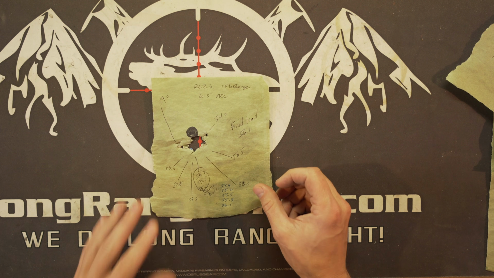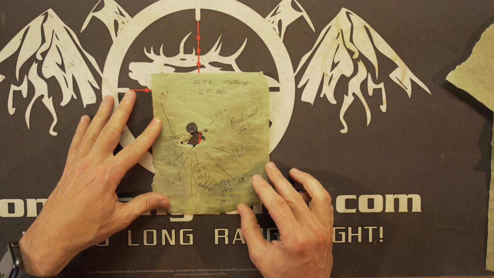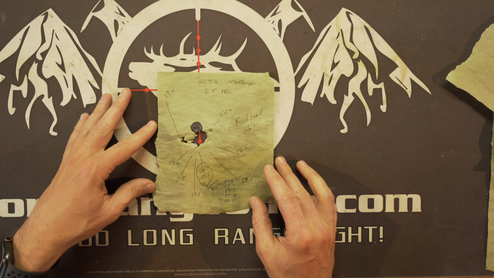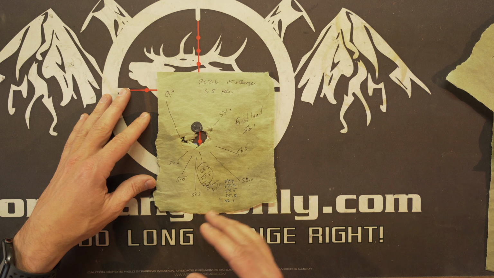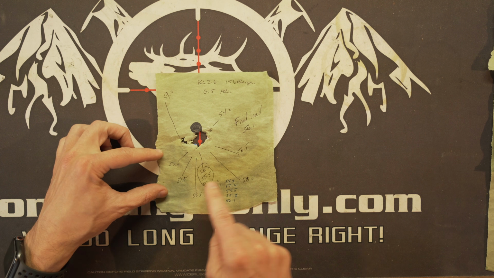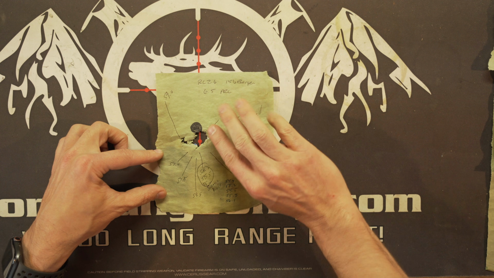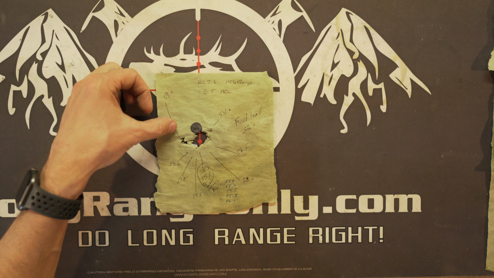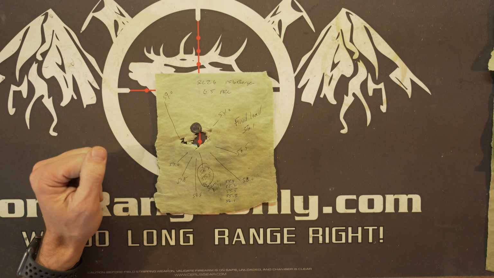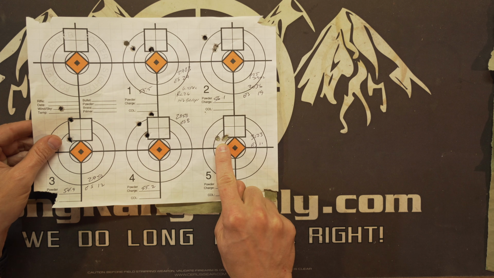Here we've got a Reloader 26 with a 156 grain Berger in the 6.5 PRC. This one shows us a lot of things. It does help me narrow down, and basically what I did was I threw out the ones that were far out, like 54 was out of the group, 59 was out of the group, and then 57 and 57 and a half weren't really in the group. But we ended up with the final load, that was this right here.